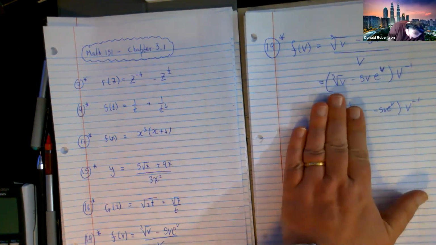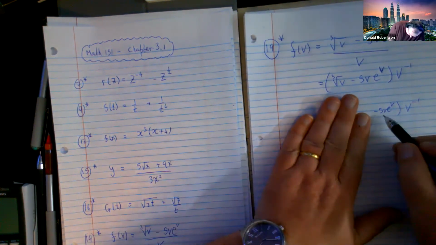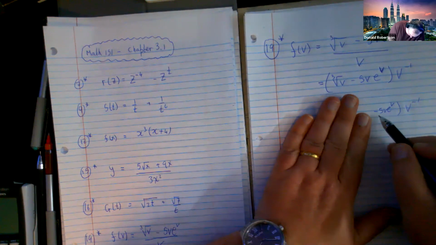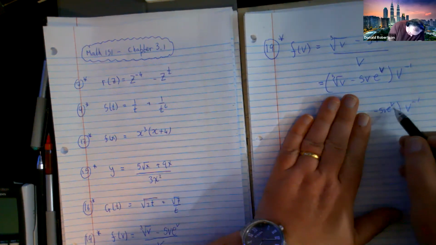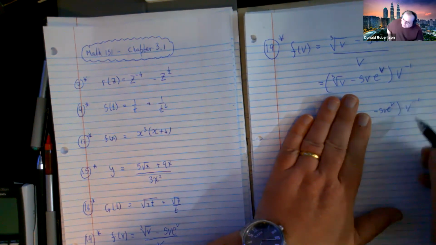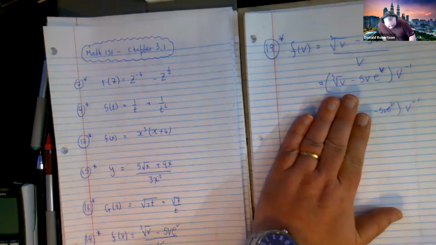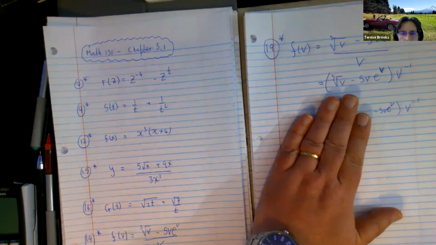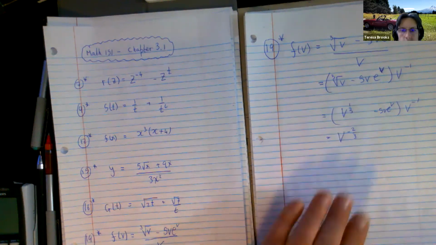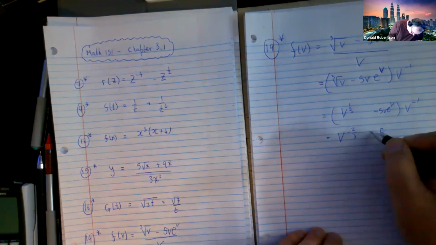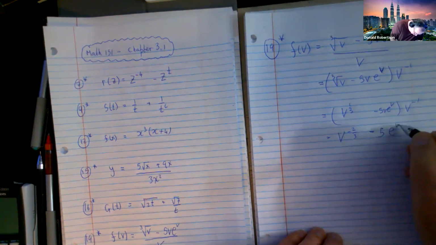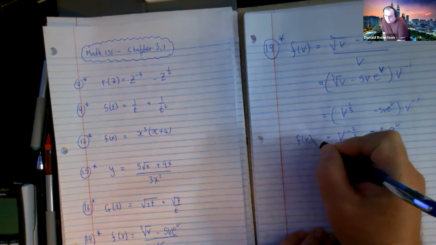And this is quite interesting. What do you get if you multiply negative 5V e to the V with a V to the negative 1? What happens when that gets multiplied by that? The V's go away. Yeah. And so all you're left with is negative 5 e to the V. Okay, so algebra's finished.